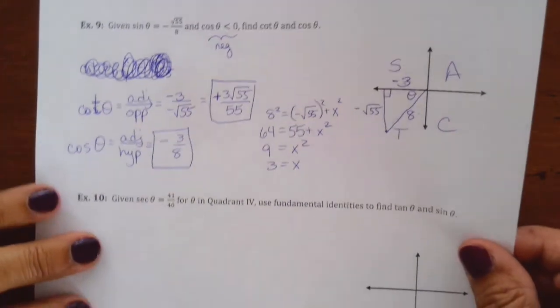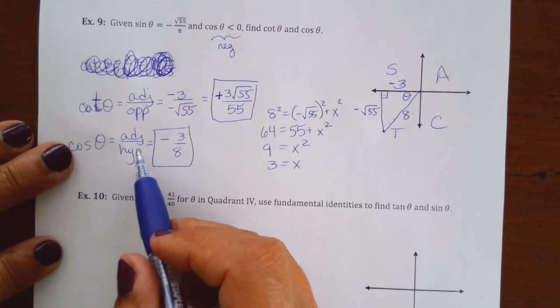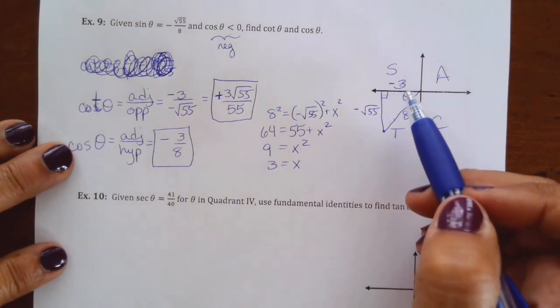Now, if you'll notice why I changed to these with the trig functions, otherwise the cosine would have just been x, and that's not right.